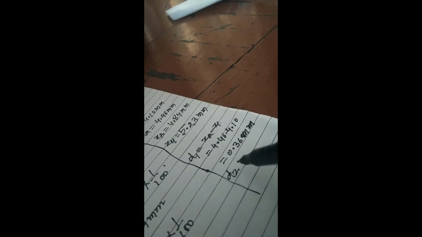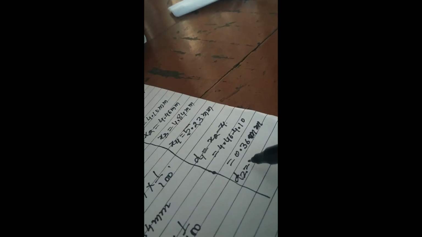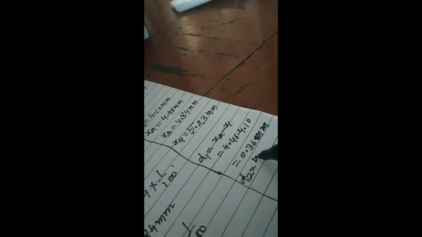Next, d2, the distance between the second node and third node. It will be 4.84 minus 4.46. So this distance will be equal to 0.38 mm. And d3 is the distance between the third node and fourth node. It will be x4 minus x3.